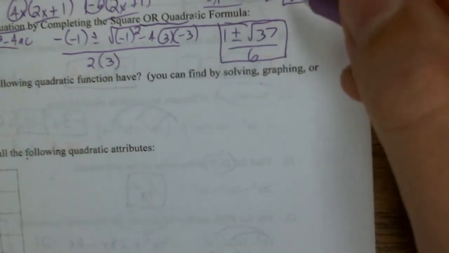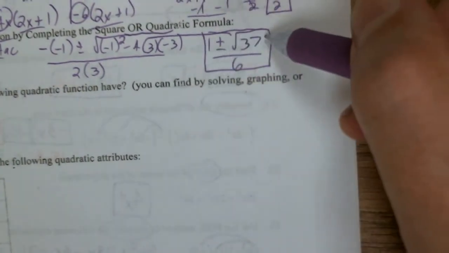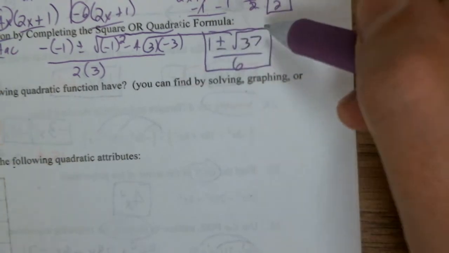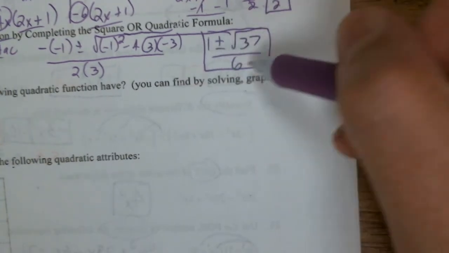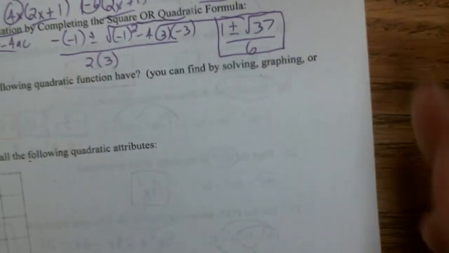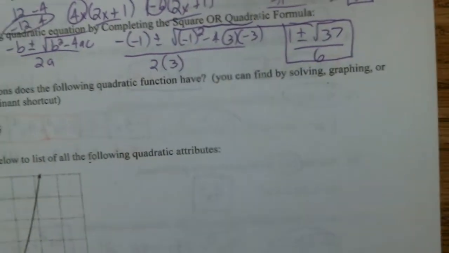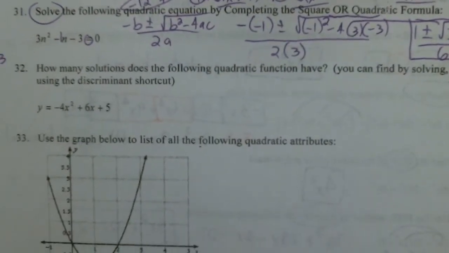On the final exam, it might look like this. It might look like 1 plus the square root of 37 over 6 and 1 minus the square root of 37 over 6, but that's the same thing as saying 1 plus or minus the square root of 37 all over 6. Okay, number 32.